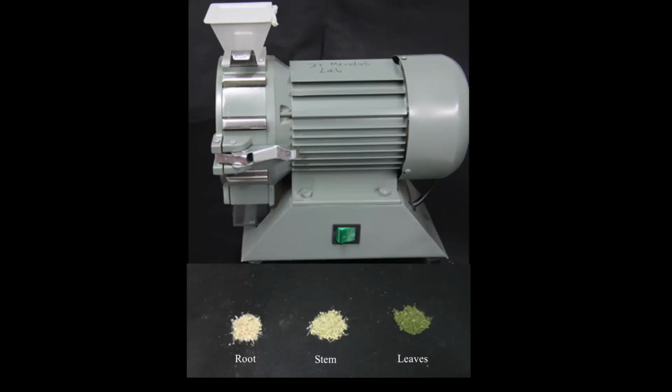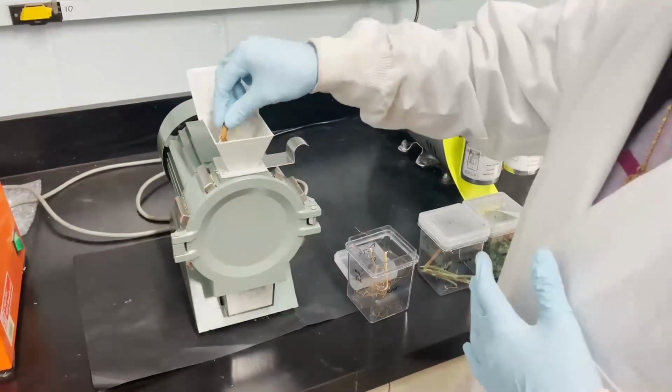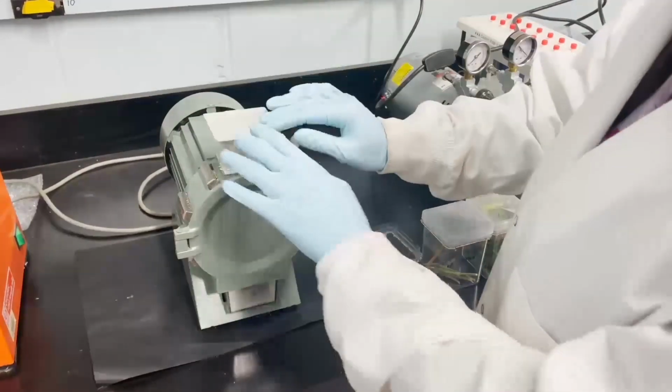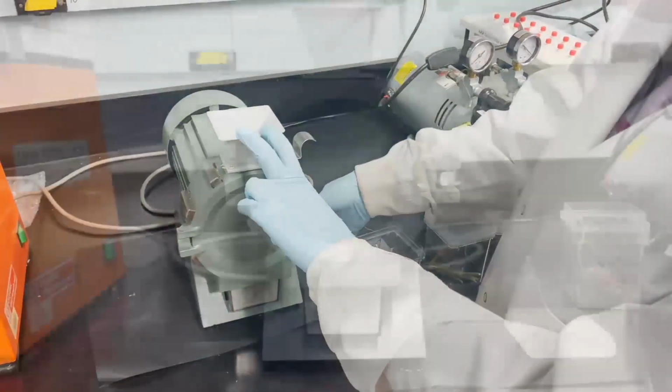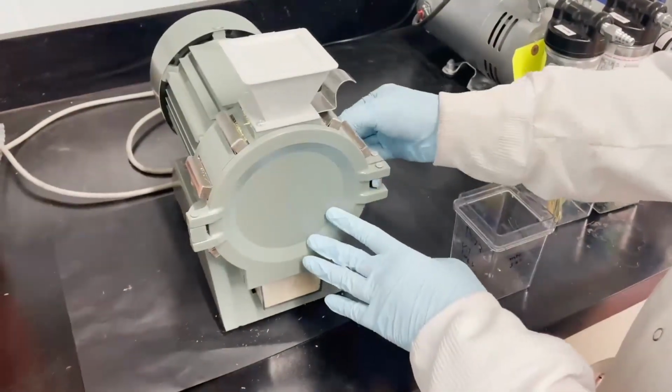Alternatively, a biomass grinder is used to crush the plant tissues. Use the root tissue. Turn on the biomass grinder. Collect the crushed powder into pre-labeled containers.